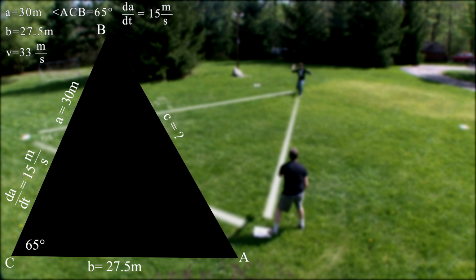Initially, it'll help us to know how long it takes the ball to reach the shortstop 30 meters away from home plate. To do this, we take 30 meters and divide it by 15 meters per second, which tells us it'll take 2 seconds for this to occur. Keeping the 1 second it takes him to field the ball in the back of our minds, we now move on to determine how long it takes him to complete the throw to first base.